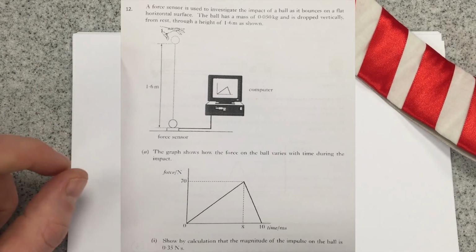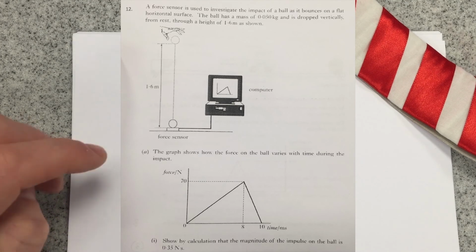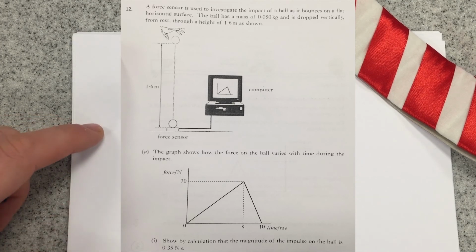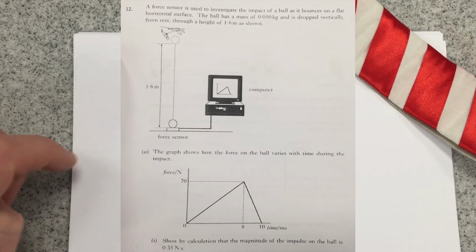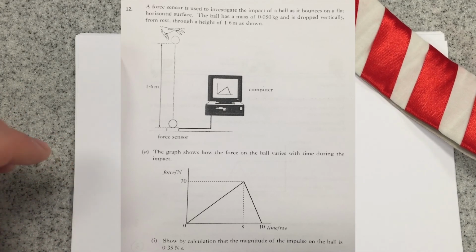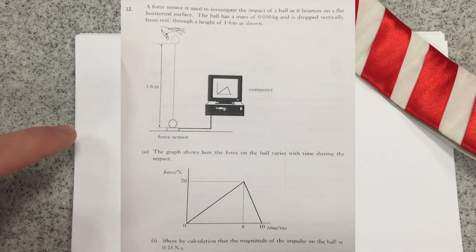So I've chosen one from the Momentum and Impulse test that students found quite difficult this year. It's question 12 from the test. You can see it on the screen just now. It is a Momentum and Impulse question with a force time graph, and the key to it really is to remember that momentum is a vector quantity, so direction is important.